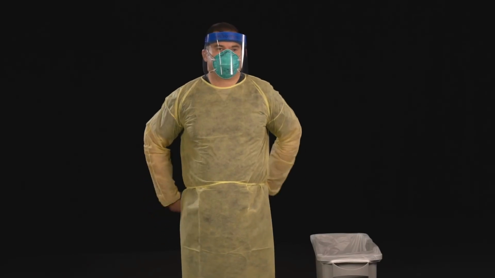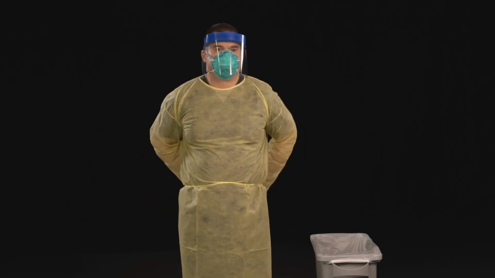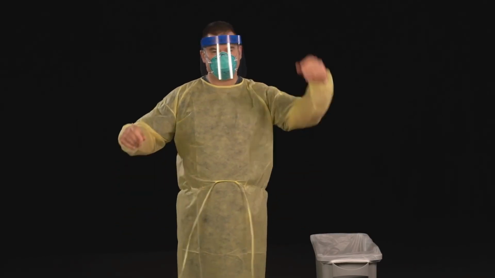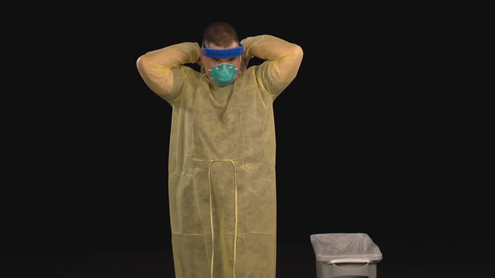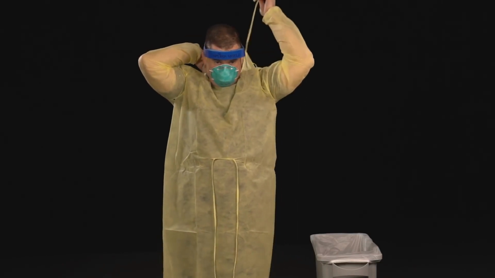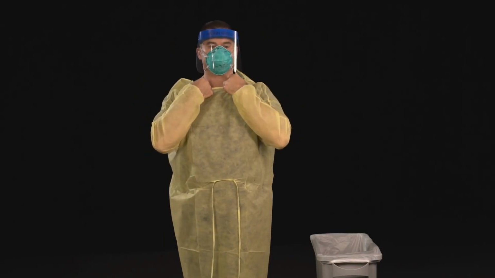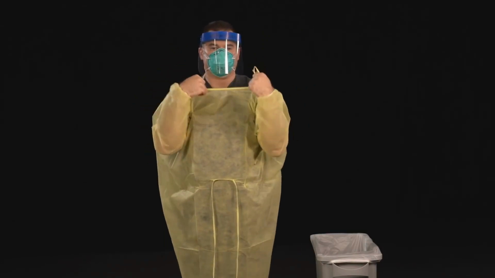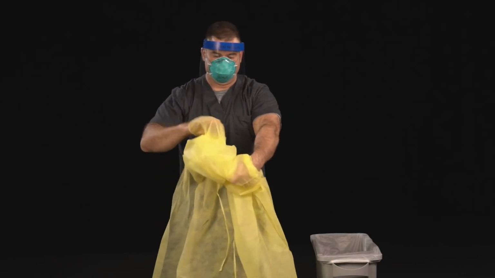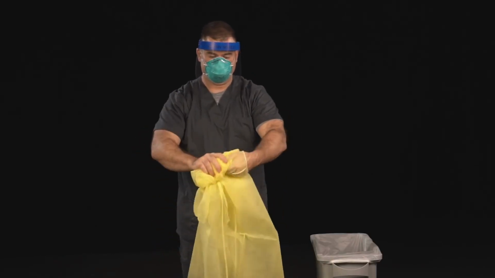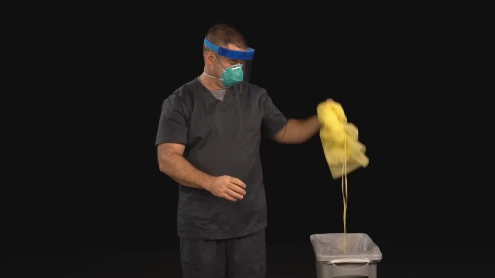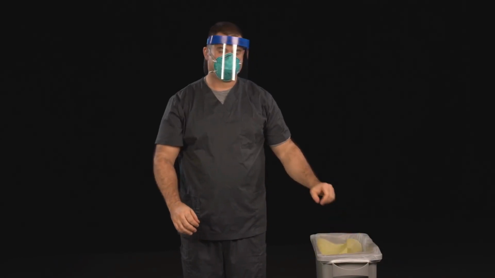Next, remove your gown. Untie all ties or unsnap all snaps. Some gown ties can be broken rather than untied. In that instance, break the ties gently, avoiding a forceful movement. Reach up to the shoulders and carefully pull or roll the gown down and away from the body. Dispose of the used gown. You may now exit the patient's room.